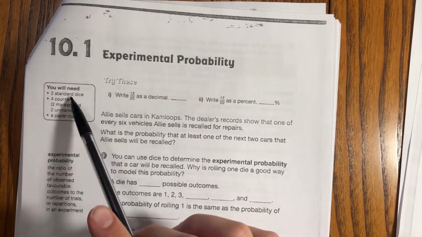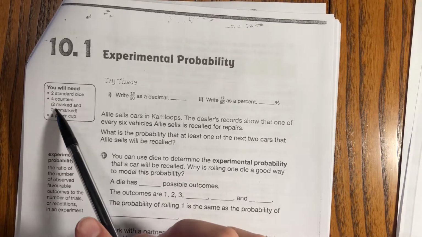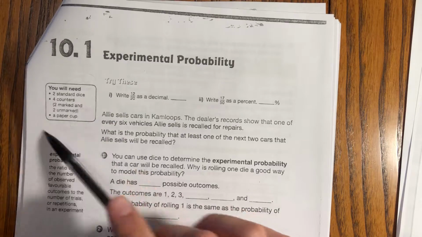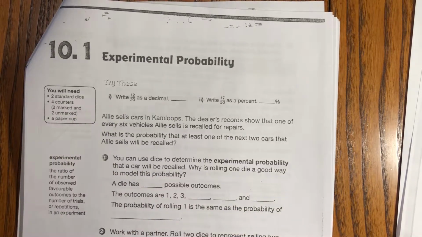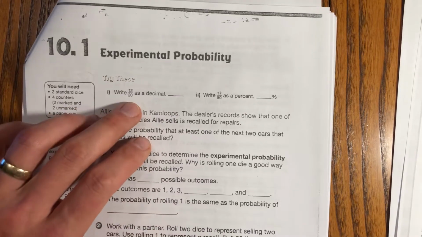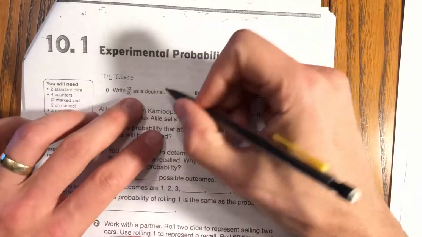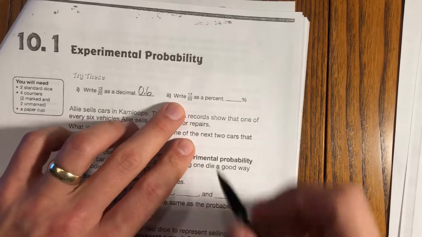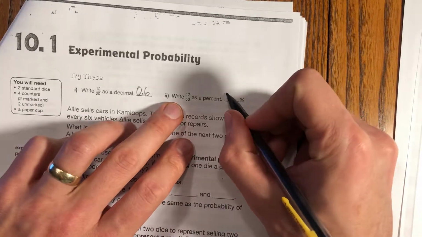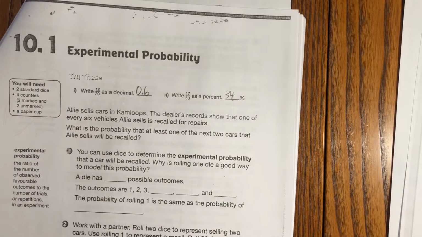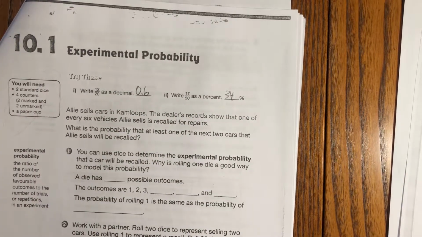So you will need 2 standard dice, 4 counters, 2 marked and 2 unmarked, and a paper cup. We'll go over that as we come to it, and we'll see what we need. So try these, right? 12 over 20 as a decimal. Well, you just divide them. 0.6 is what you get. Divide these two, and as a percent times by 100, you get 60. Cool.